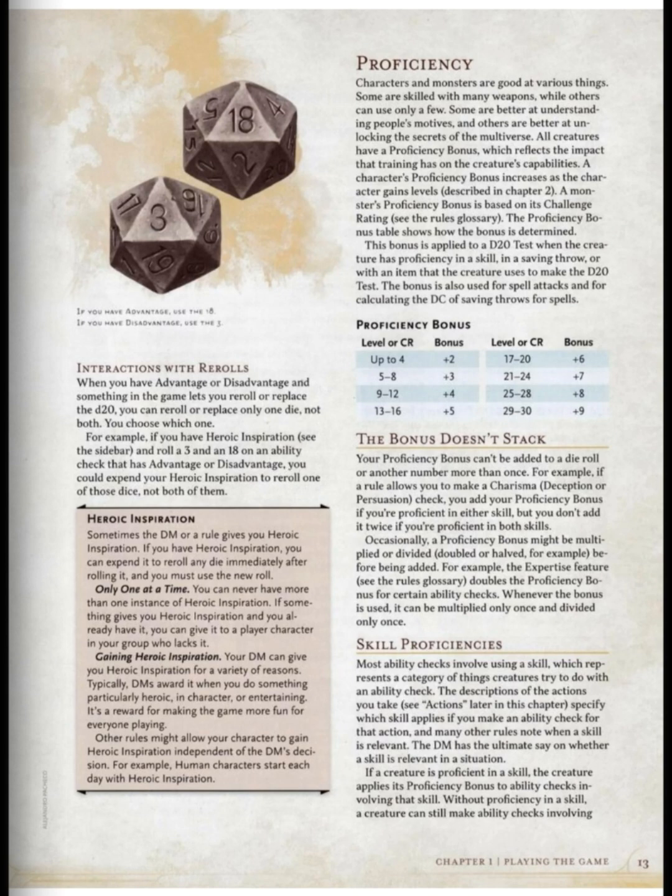Occasionally, a proficiency bonus might be multiplied or divided, doubled or halved, for example, before being added. For example, the expertise feature, see the rules in the glossary, doubles the proficiency bonus for certain ability checks. Whenever the bonus is used, it can be multiplied only once and divided only once.